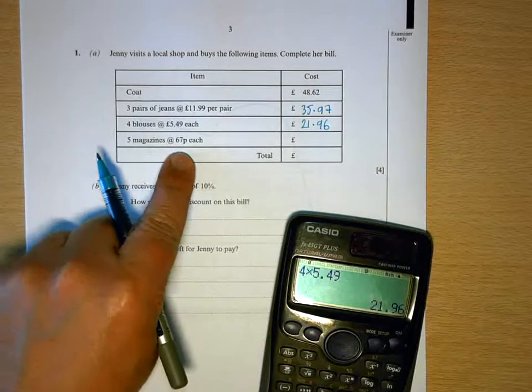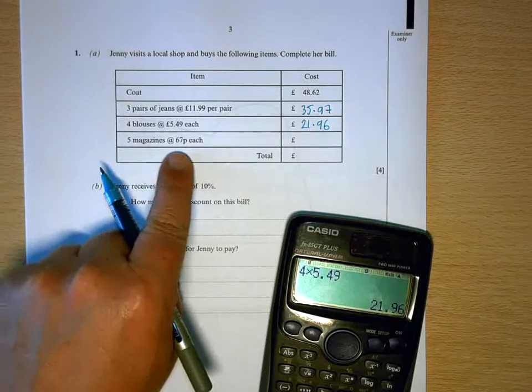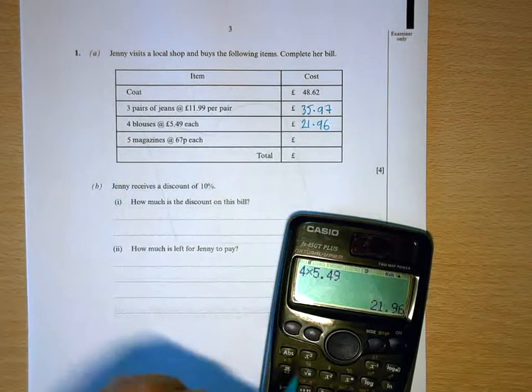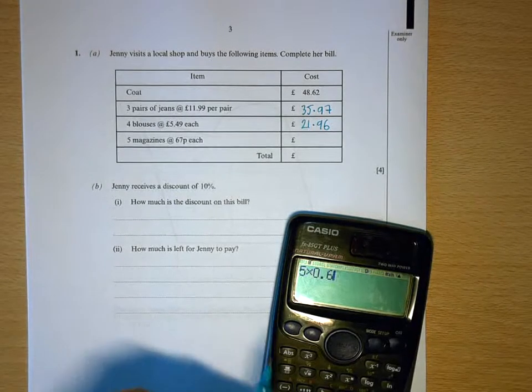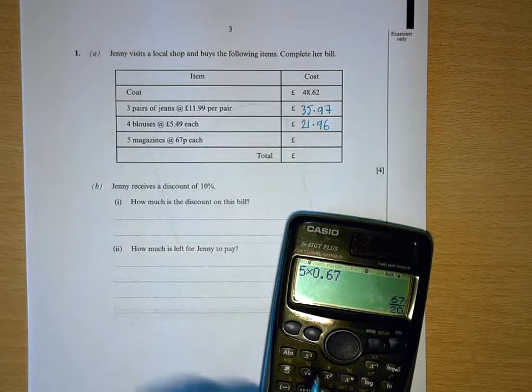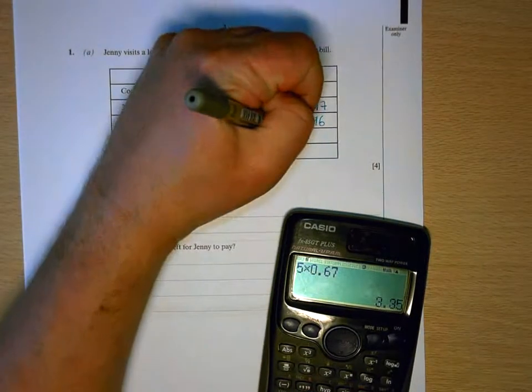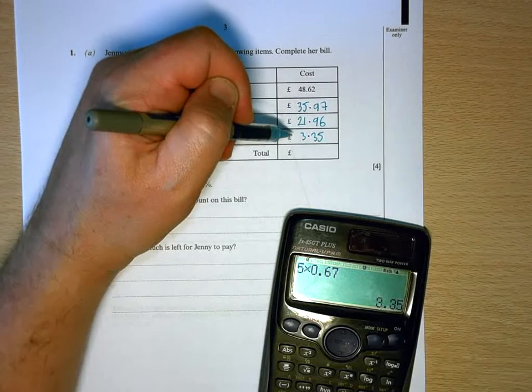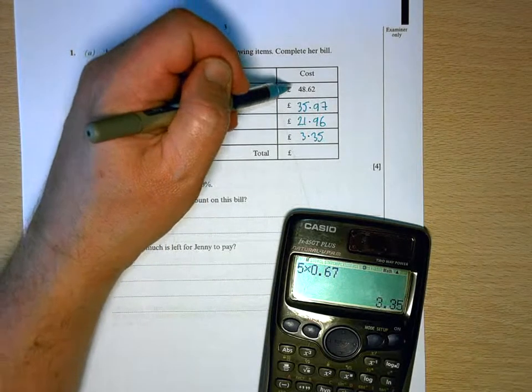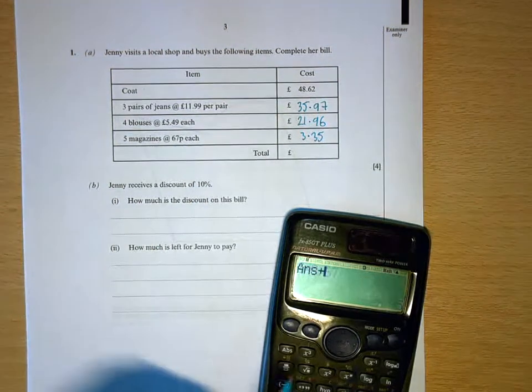and 5 magazines at 67 pence. Now personally I would change that into pounds onto the calculator, so I'm going to do 5 times 0.67, which is going to be £3.35. So the total bill are the 3 ones that we've worked out ourselves, but remember to add the one that was already there.